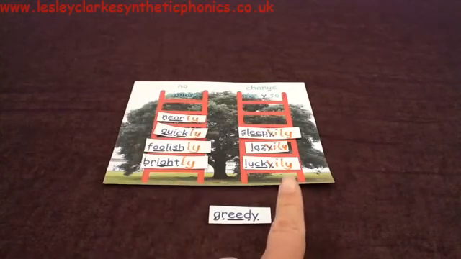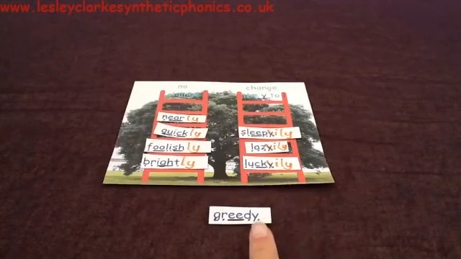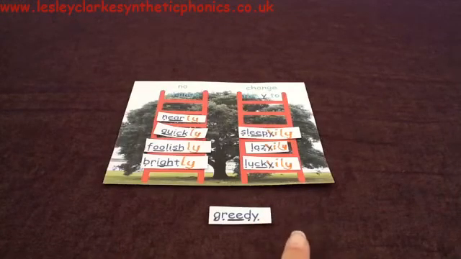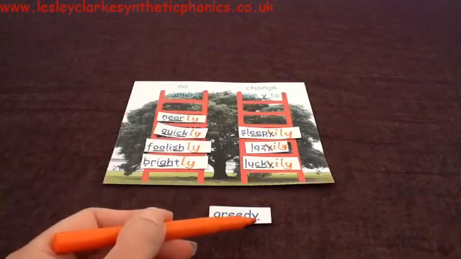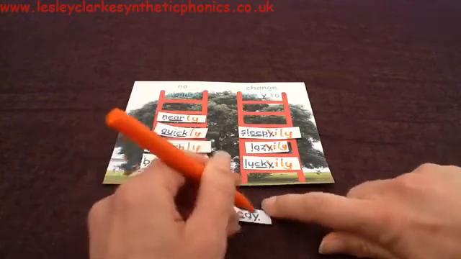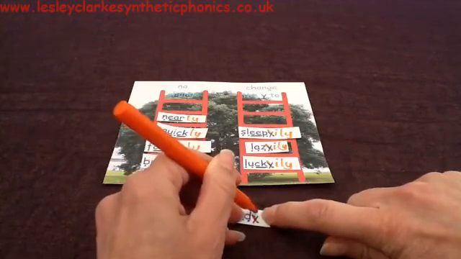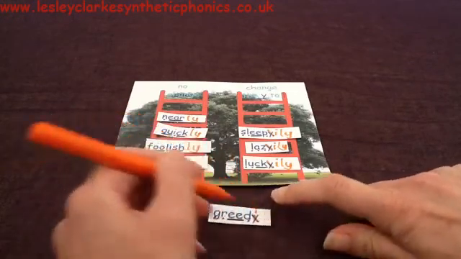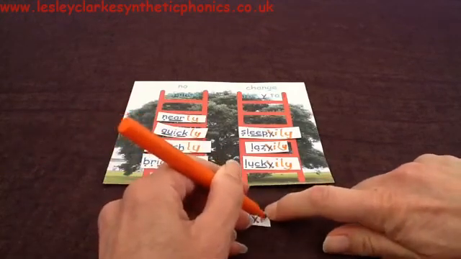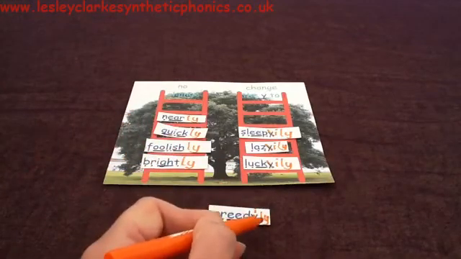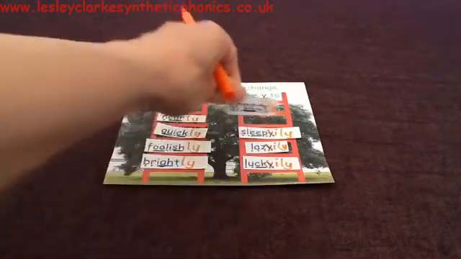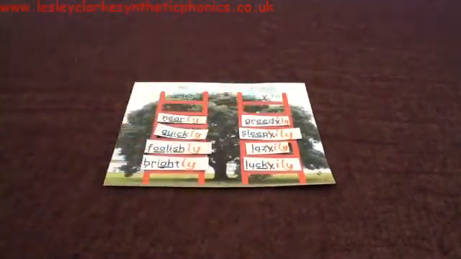Point to this ladder if you think we need to change the y to i before we add our suffix. Let's see if you're right. We have a y here, so we need to change that y to i. I'm going to do it up above this time. And then we put ly on the end. So now we've got greedily, greedily. Give me a cheer if that's your ladder.